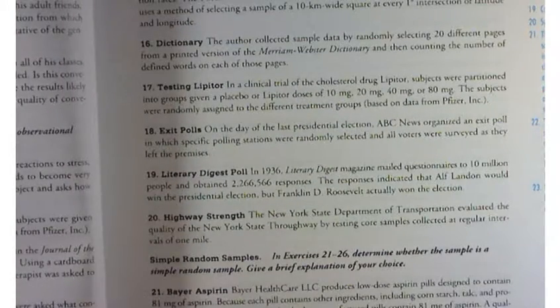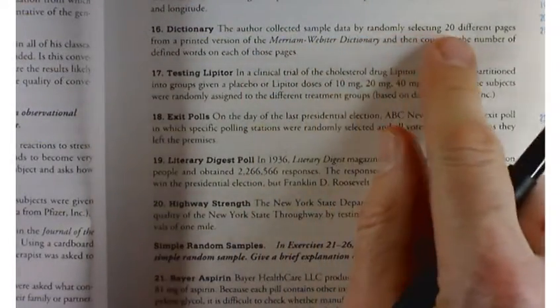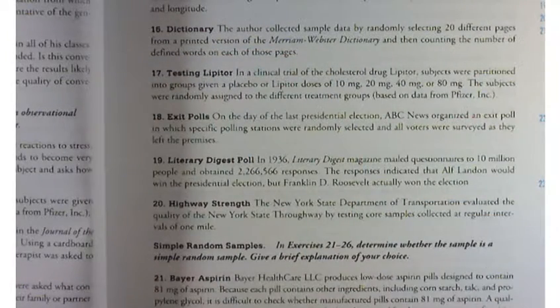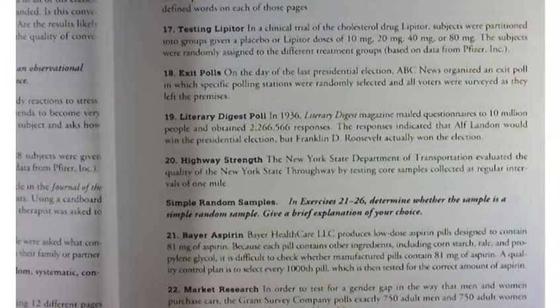Let's do a couple more. Problem number 16. The author collected sample data by randomly selecting 20 pages from a printed version of Merriam-Webster's dictionary and then counting the number of words defined on those pages. Why cluster?